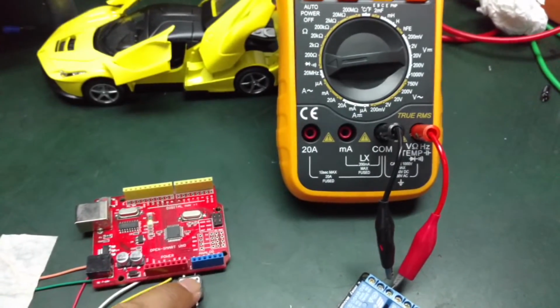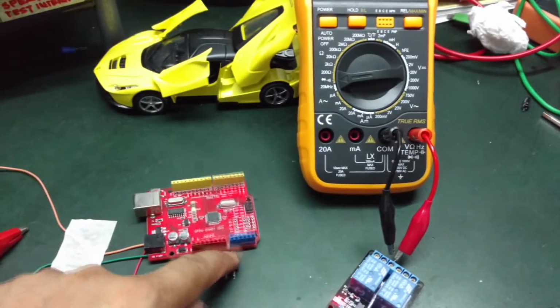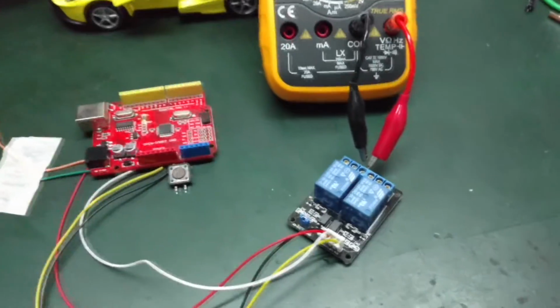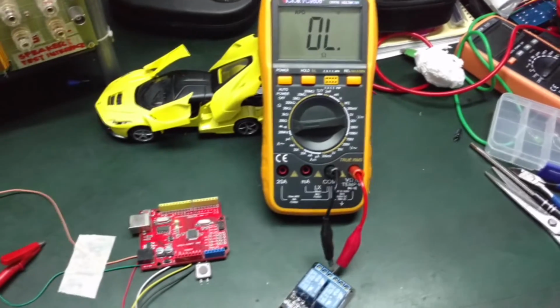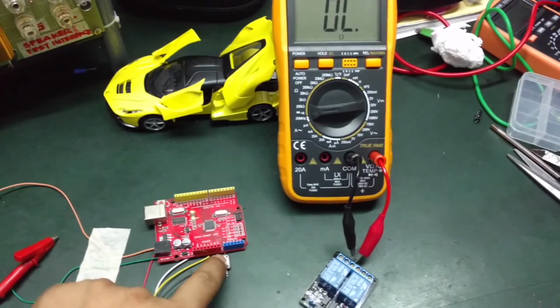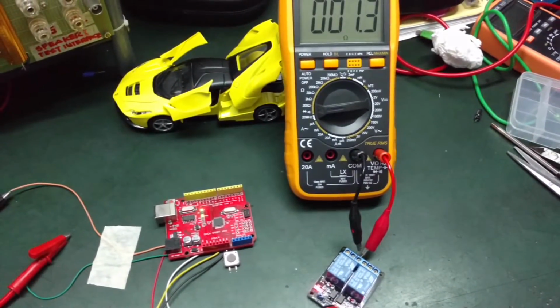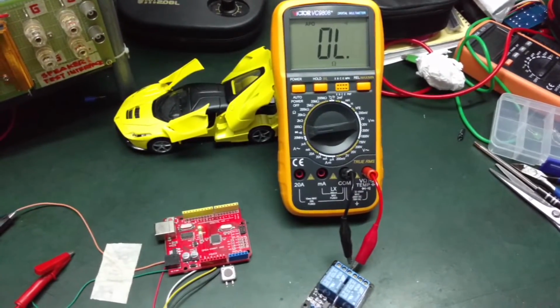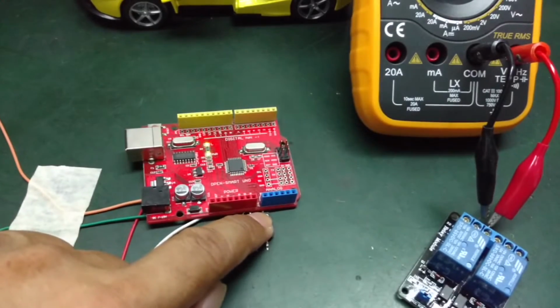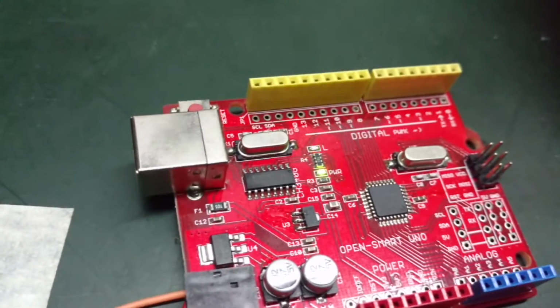I will press it once again, and the relay turned off, the multimeter is not beeping anymore. Press it on, press it off, once again. Press it on and you can see that the built-in LED is blinking fast.